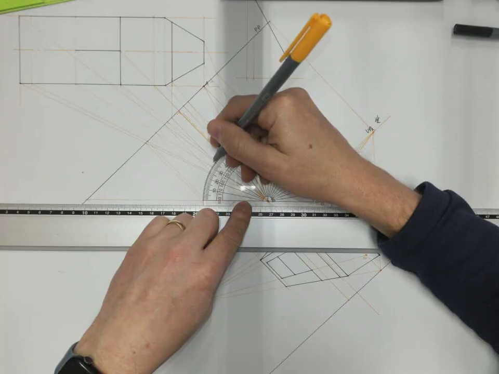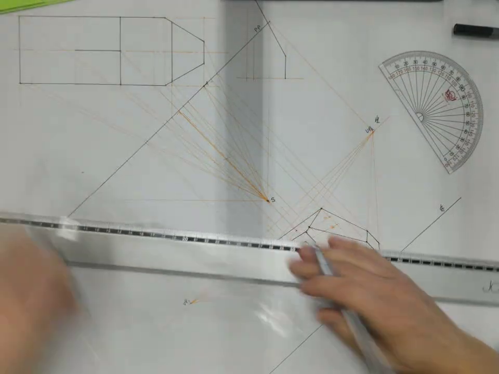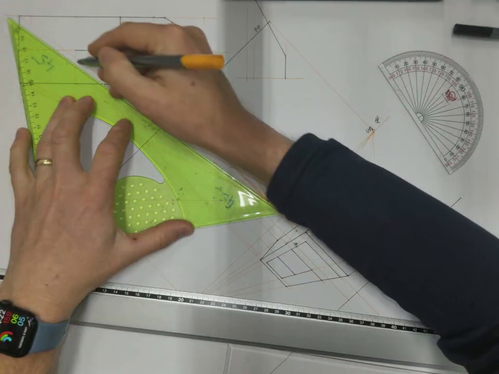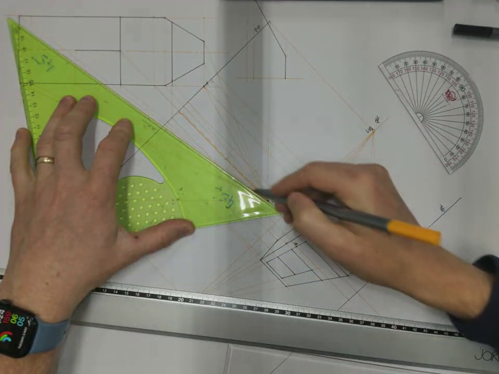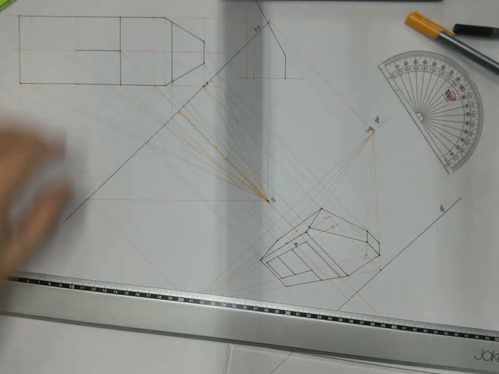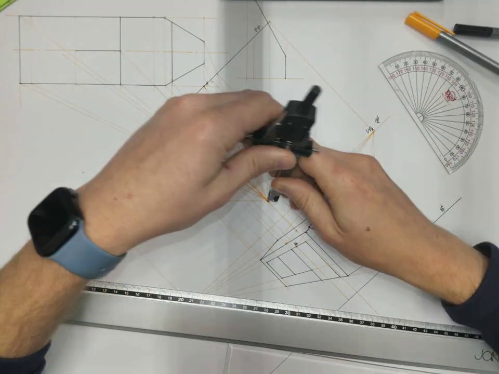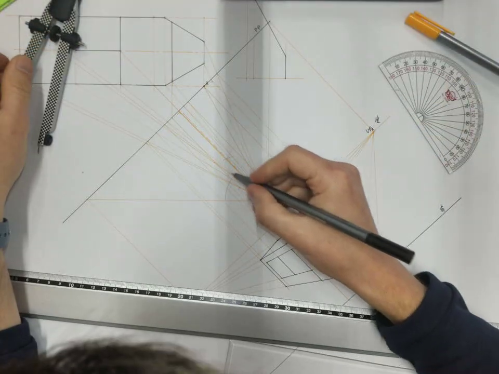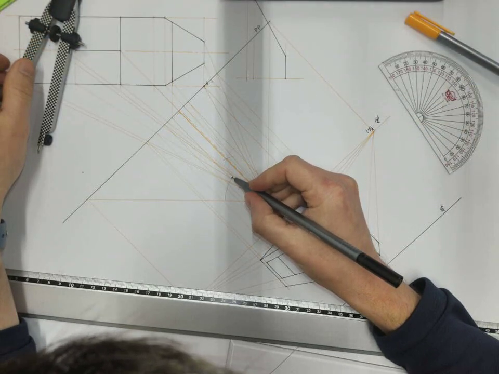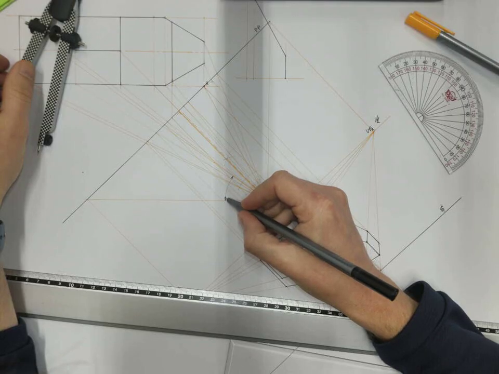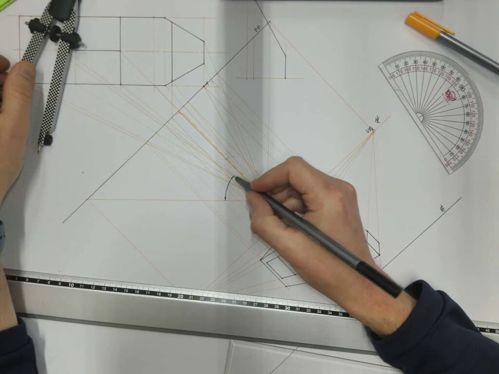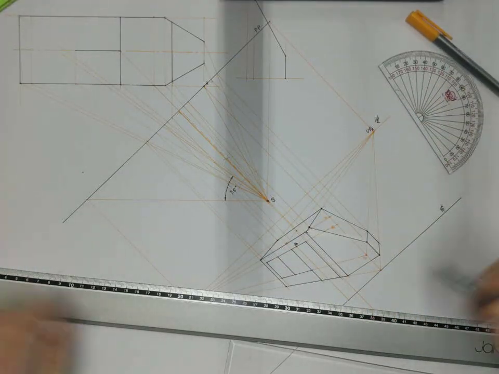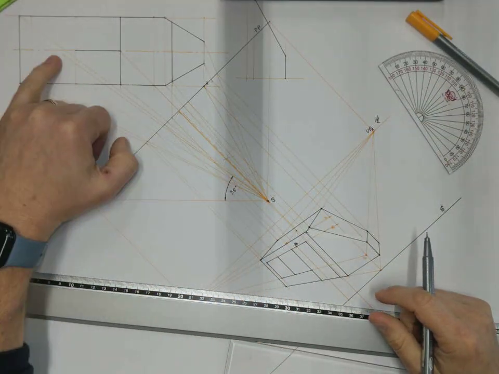There we go, 35 degrees. When I do this, I always annotate the angle. So there's my 35-degree angle going out this way.